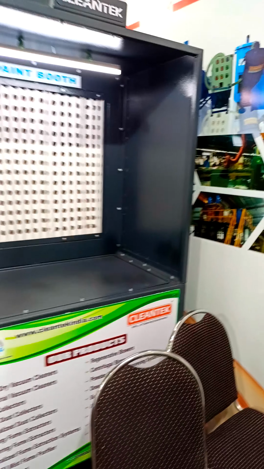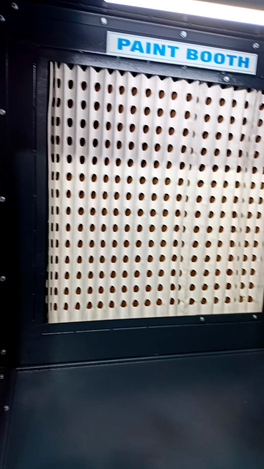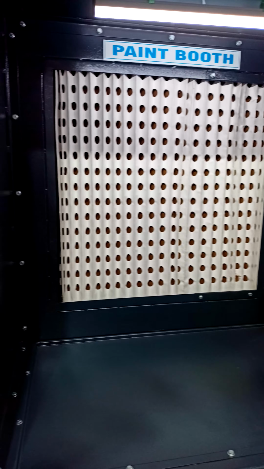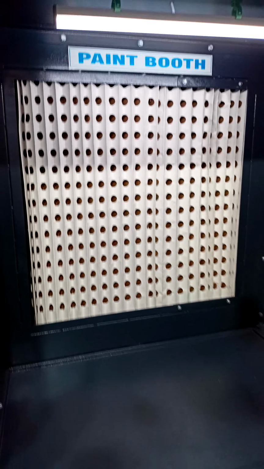Yeah. So this is actually the paint booth. Paint booth means we do the spray painting there, no? So this is the paint collector. So excess paint particles. Yeah, it's excess paint. Hoses will be sucking, and the excess paint we can collect.